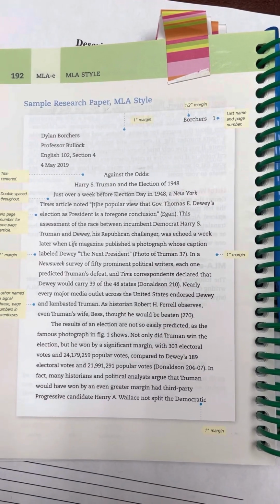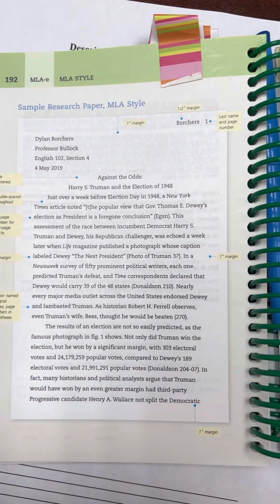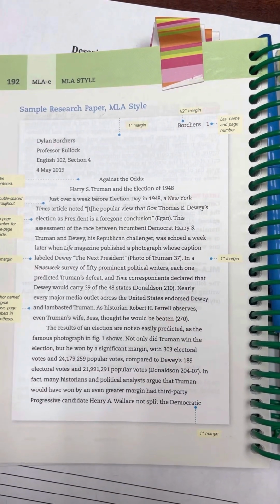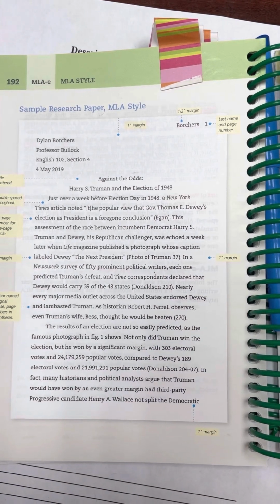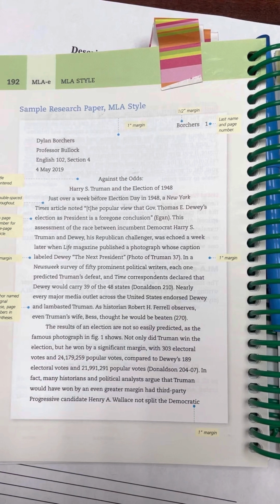And so this is a good example to use. It's either page 192 or 193. This is how all of your essays are going to be formatted. So this essay really is kind of a good practice run, though, so that you can get used to using MLA formatting, because all of your English classes require MLA.